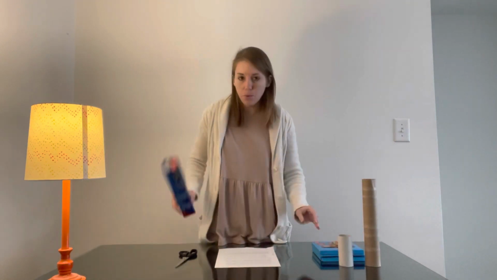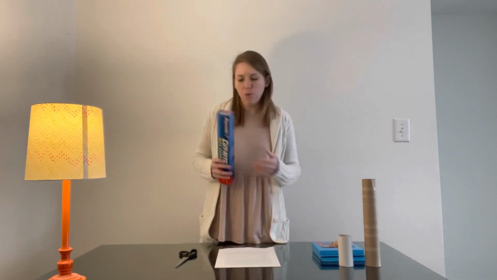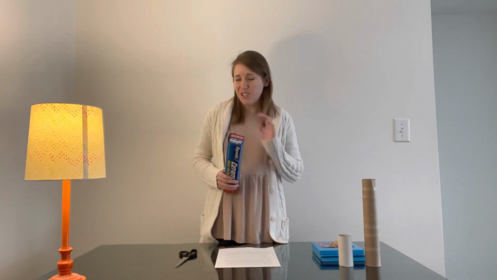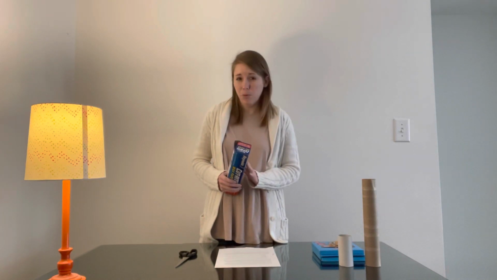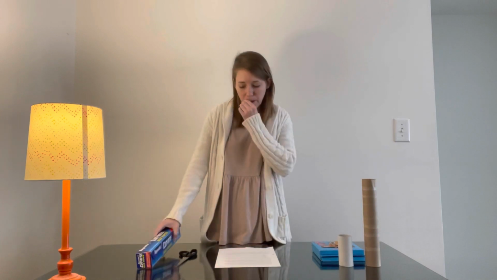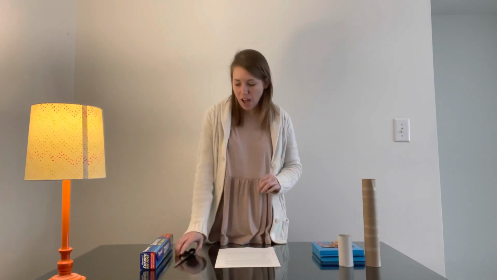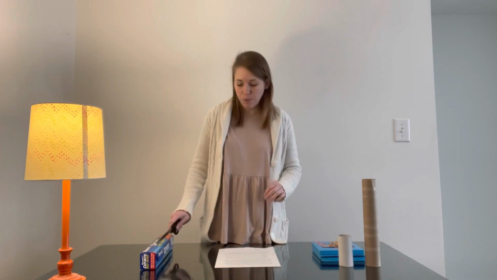You're going to need wax paper. Foil's not going to work. I don't think that parchment paper will work. Probably it is best to go with wax paper. Plastic wrap will definitely not work. I'm going to use some scissors to help me cut the wax paper.